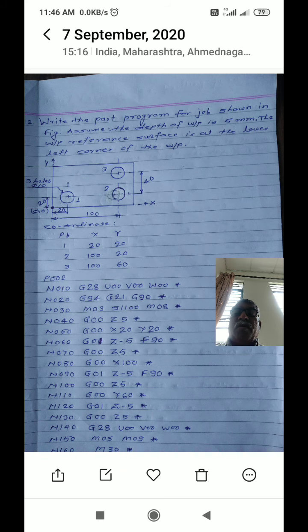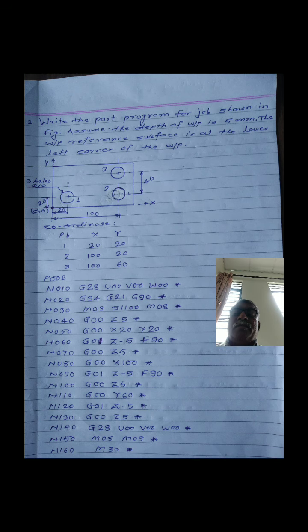You have to perform the drilling operation at three locations, that is point 1, point 2 and point 3 as shown in the figure. You have to find out the various dimensions of the holes, that is the center point of the hole, along the x direction, along the y direction as shown in the figure.